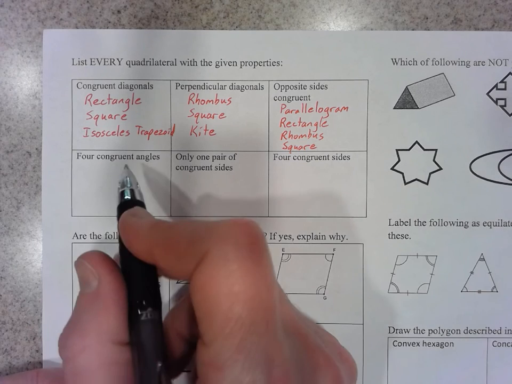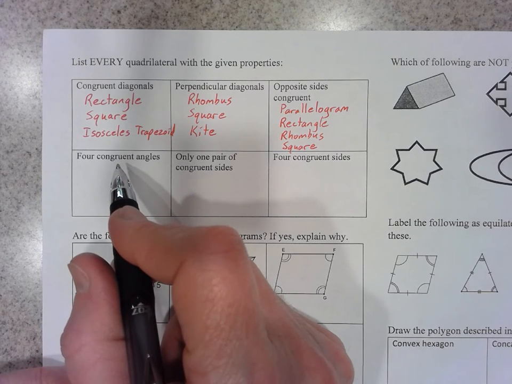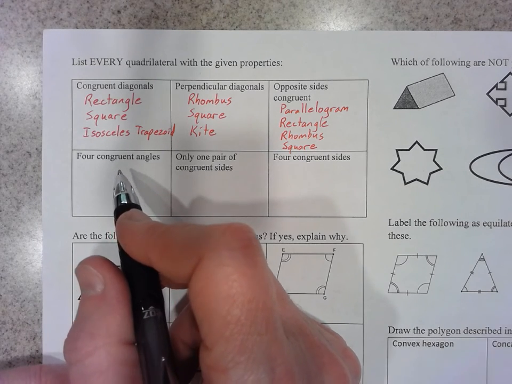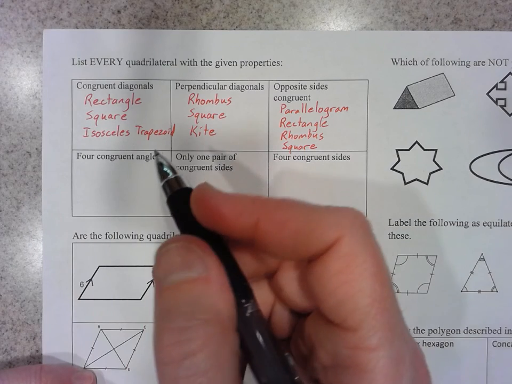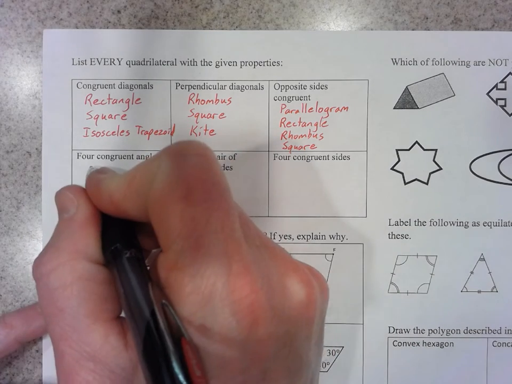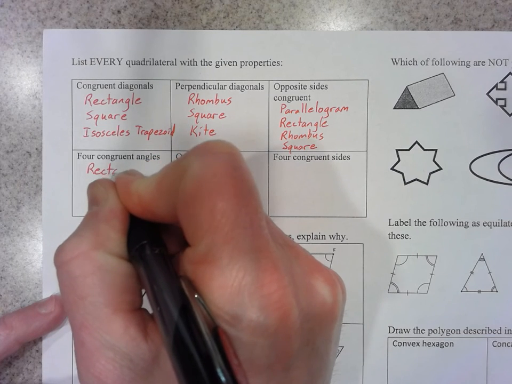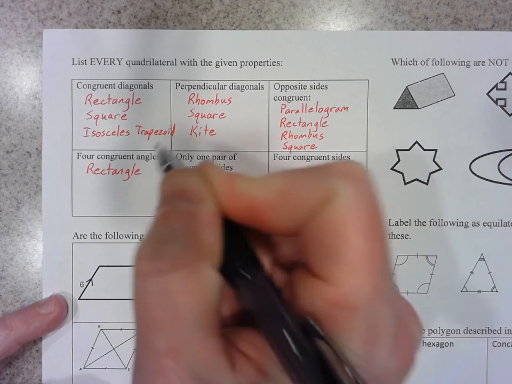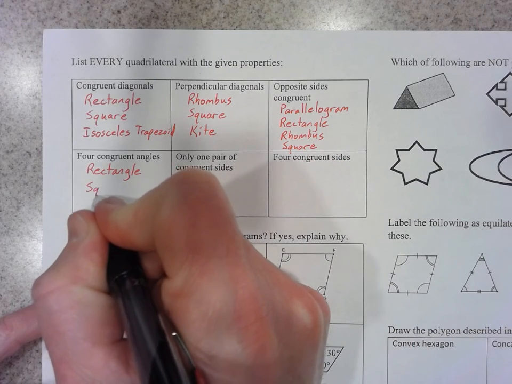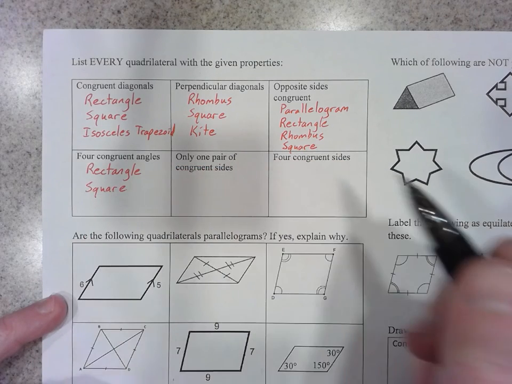For congruent angles, well, in a quadrilateral, 4 congruent angles means it has 4 right angles. And 4 right angles is the definition of a rectangle. And if it's true for a rectangle, it is also true for a square.